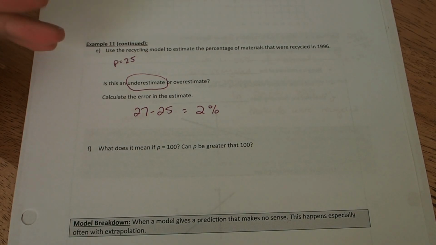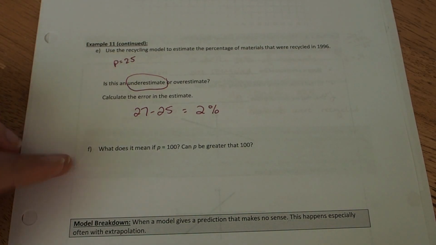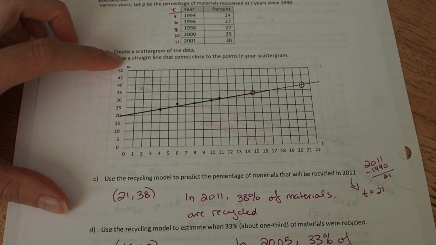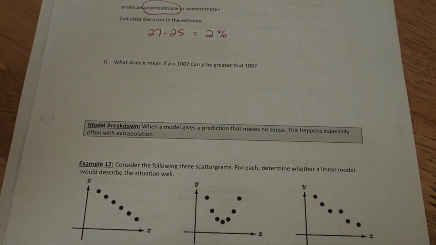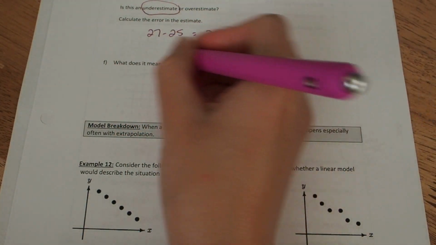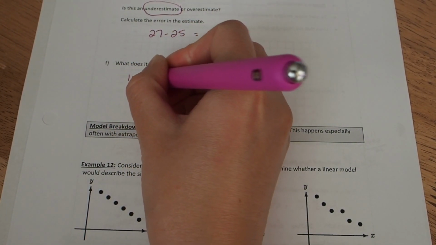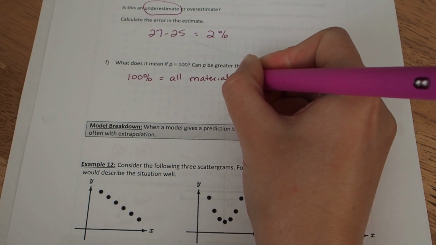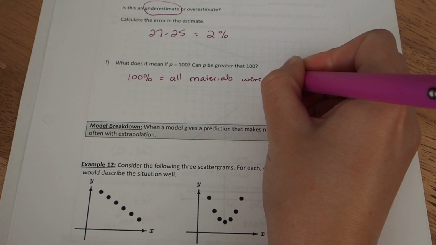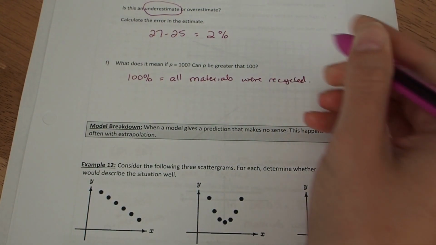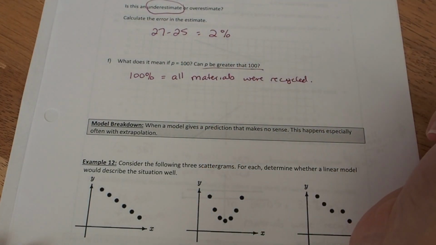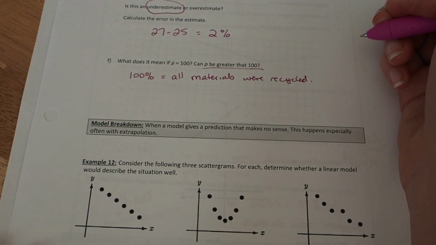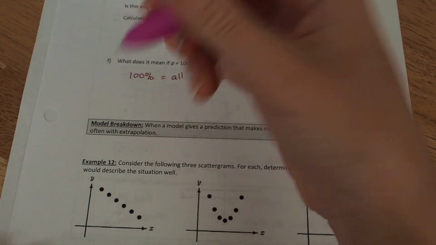All right, part F, new topic. What does it mean if P equals 100? Okay, so P again stands for percent in this model. My chart doesn't go up to 100, but if it did, P equals 100 would mean 100%, would mean all materials are recycled. So 100% means that all materials are recycled. And it's just good to note because we know that P can never be greater than 100 because you can't recycle more than 100% of the materials. So again, just thinking about what values are acceptable for the dependent variable, they have to be below 100.